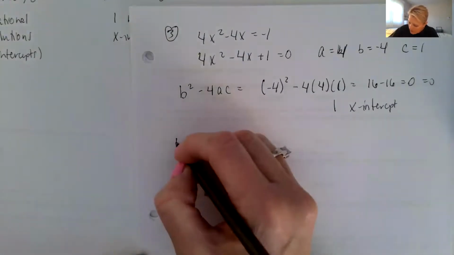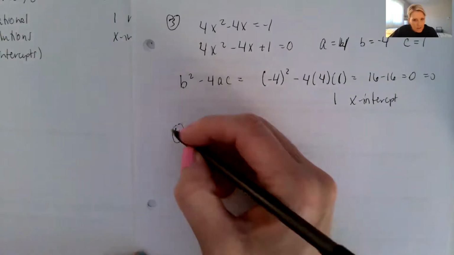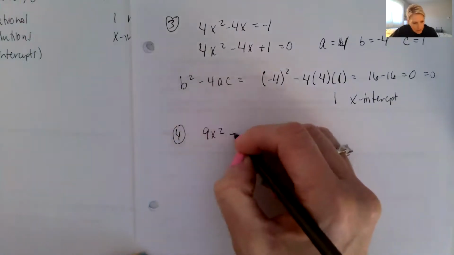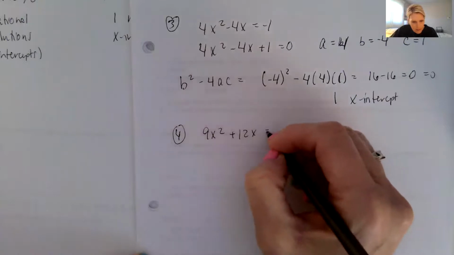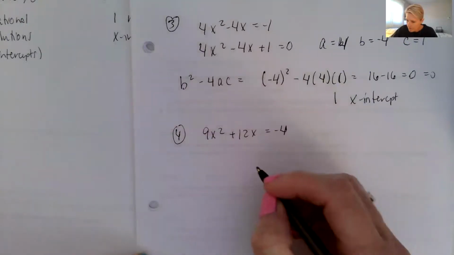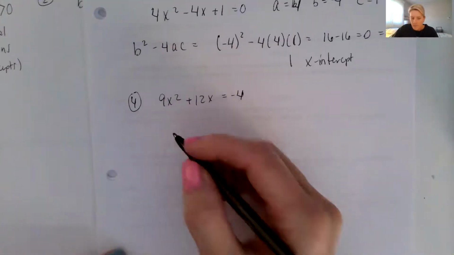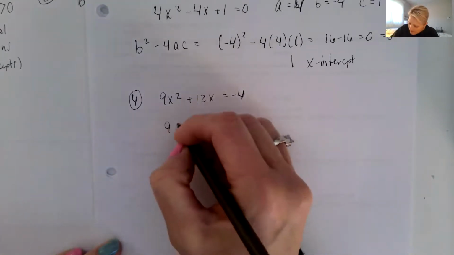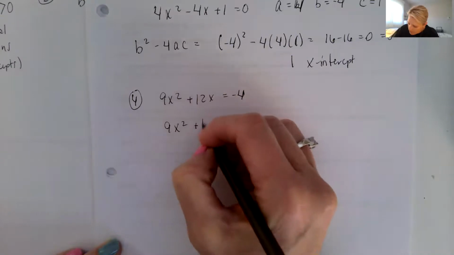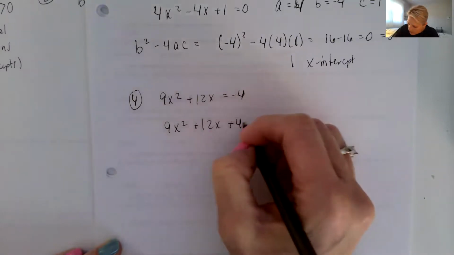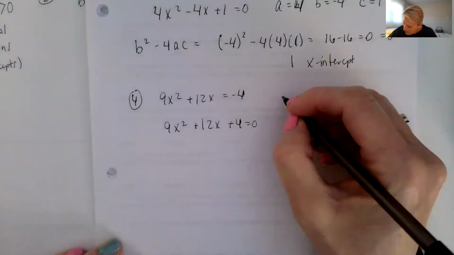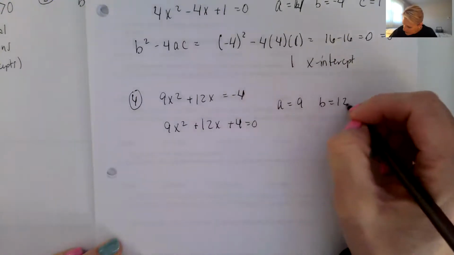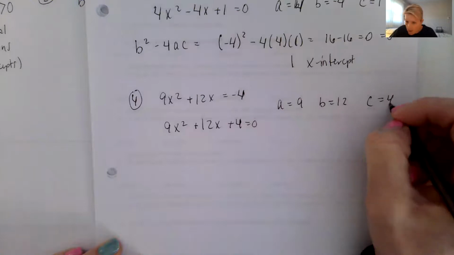Okay, let's look at number 4. Number 4 comes out to be something similar. So 9x squared plus 12x equals a negative 4. Again, we need to have everything all on one side. So 9x squared plus 12x plus 4 equals 0. So a equals 9, b equals 12, and c equals 4.